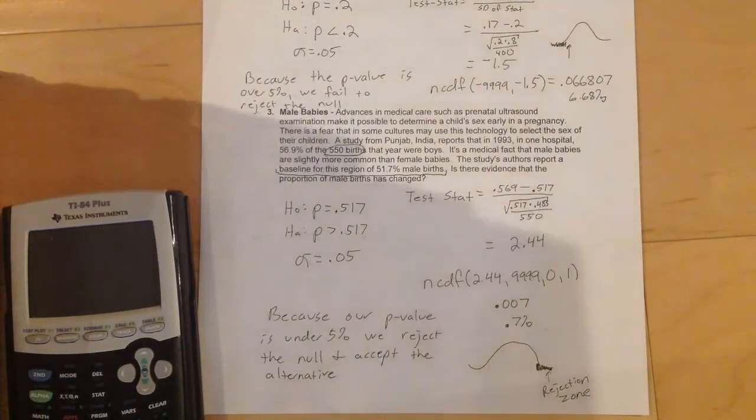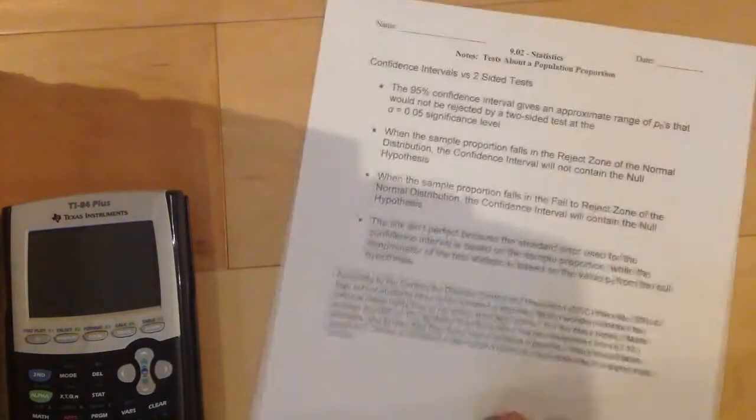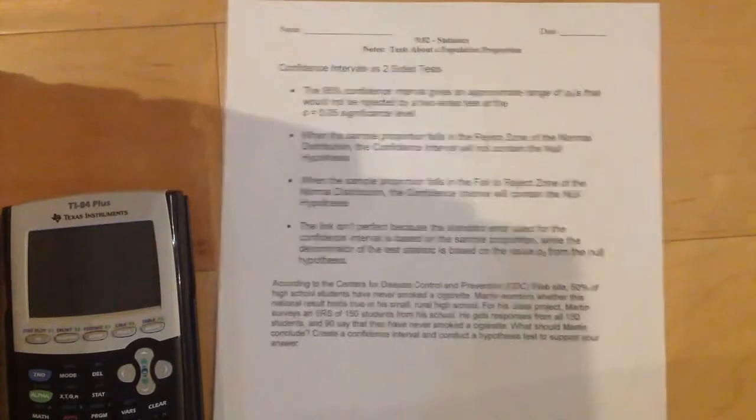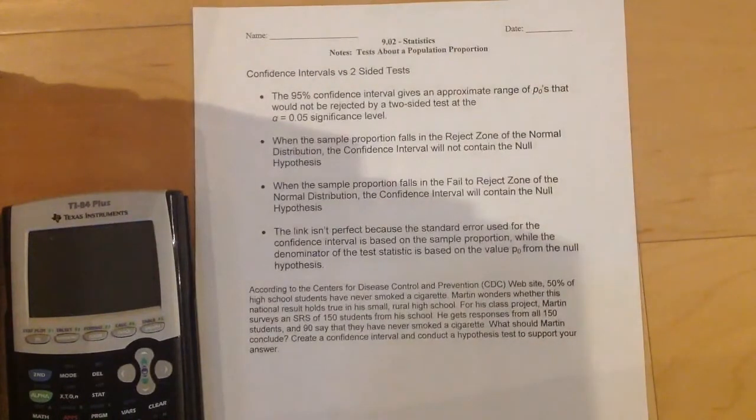All right, one last page, and then we will call it quits. All right, so confidence intervals versus two-sided tests. A 95% confidence interval gives you an approximate range of P's that would not be rejected by a two-sided test at the 5% significance level.